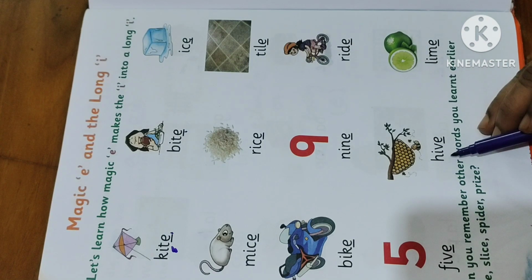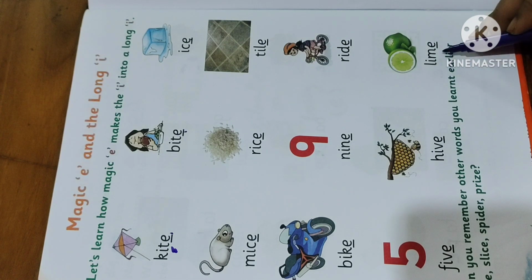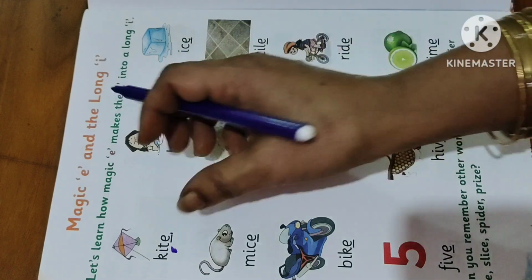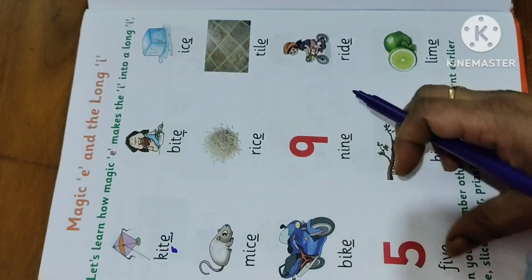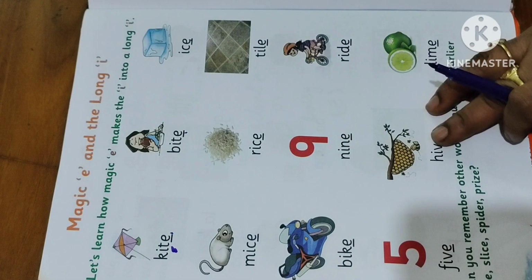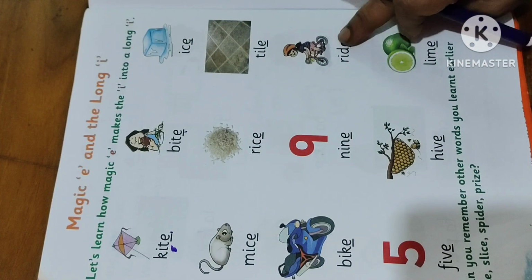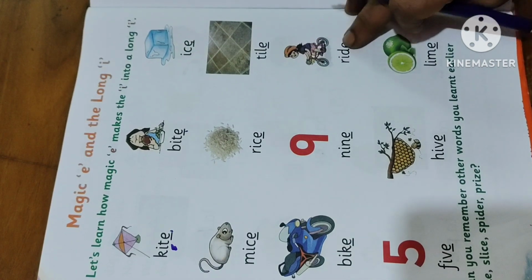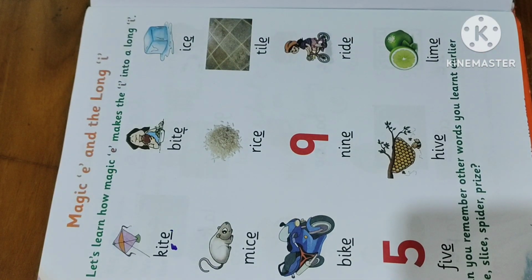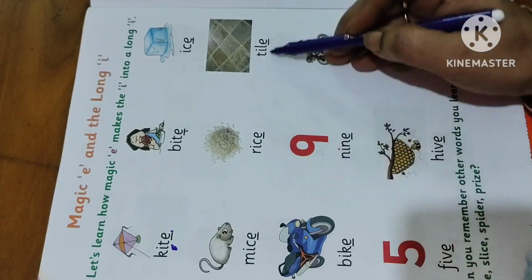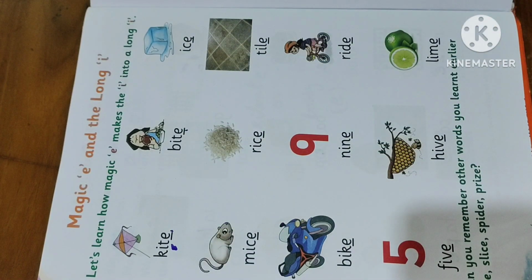Five. Hive. Lime. So what did you observe? Did you observe all these last E, magical E is silent? Yes, all the last E which is added at the end, this is the silent E or bossy E, and the next vowel is pronounced as its letter name.